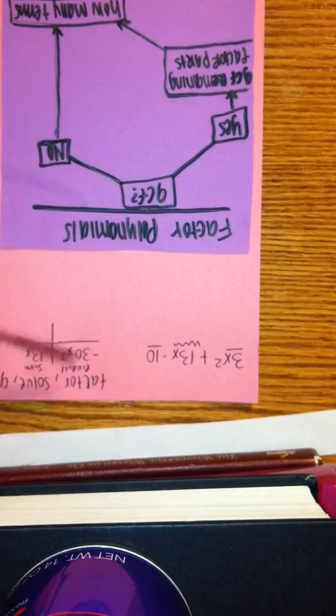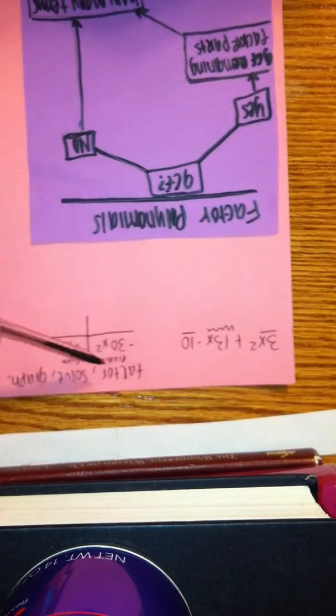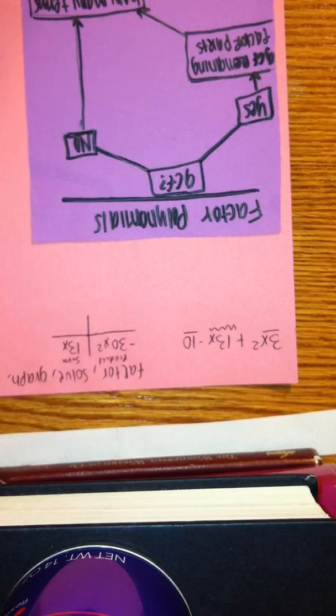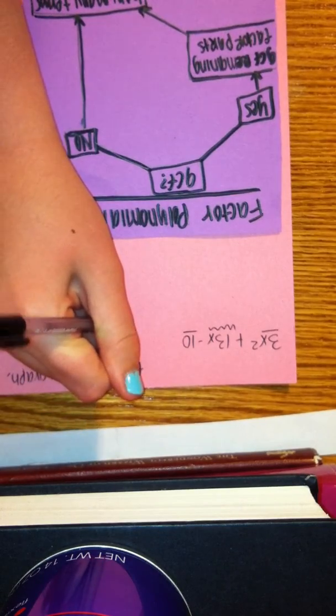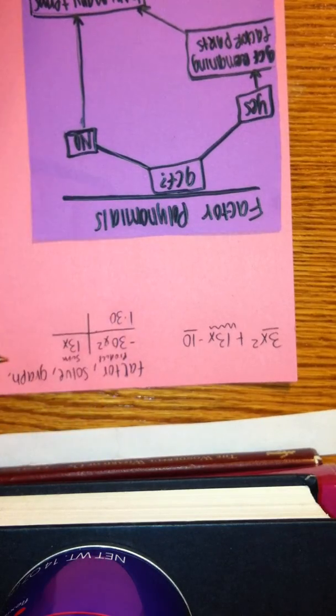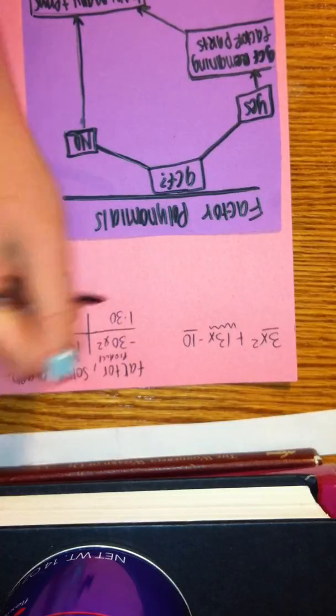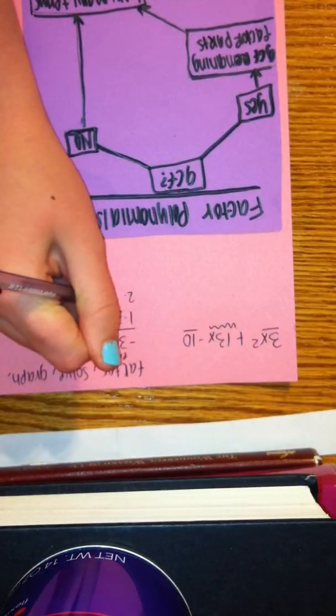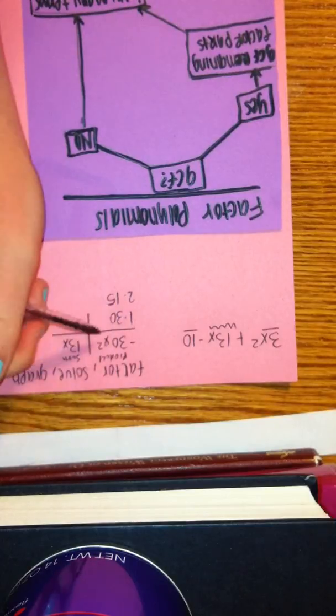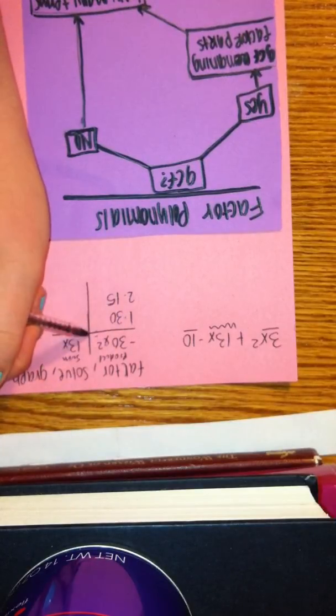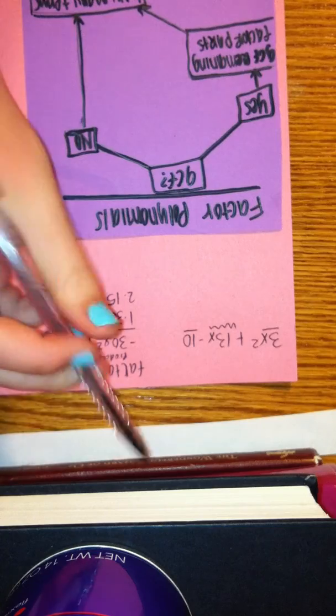Okay, so now you're trying to find what times what equals 30x squared. So you'll start out with 1 times 30, obviously is 30. And then 2 times 15 is 30. Okay, so I'm going to stop there with those.